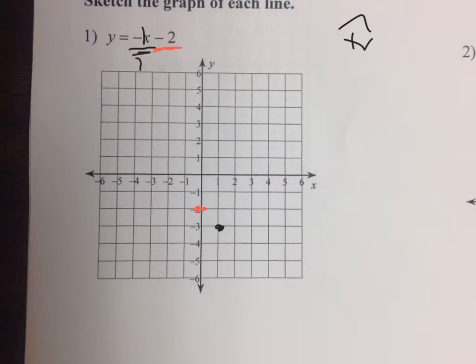And then you're going to keep going. You're going to go down and over 1 and do another dot. Down and over. You're going to do the same slope all the way. And at the end, you connect the dots.